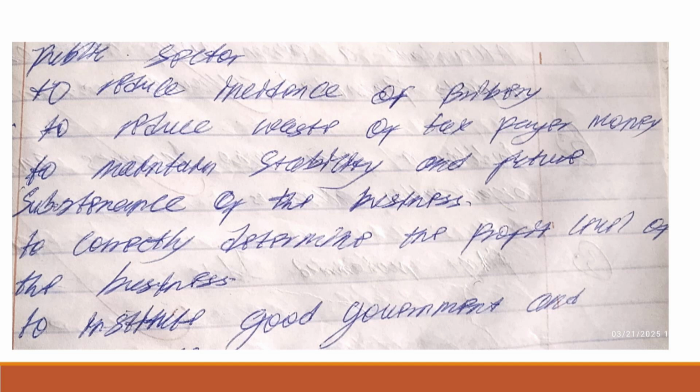This is peculiar. This spacing is peculiar to every writer. If you look at another person's handwriting, the way you have the space between a word and the next word will not be the same.